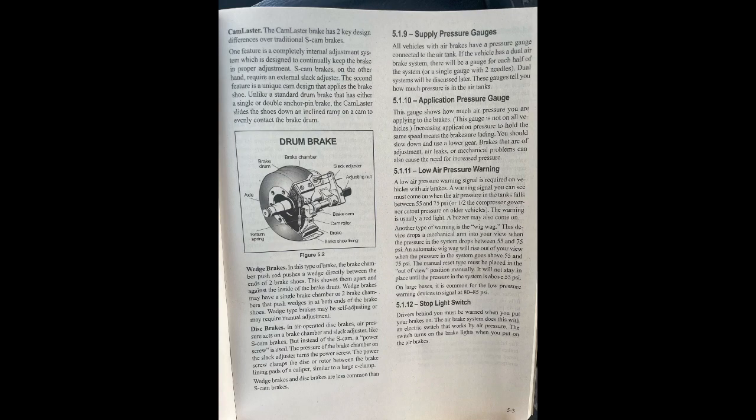Cam Laster. The Cam Laster brake has two key design differences over traditional S-cam brakes. One feature is a completely internal adjustment system which is designed to continually keep the brake in proper adjustment. S-cam brakes, on the other hand, require an external slack adjuster. The second feature is a unique cam design that applies the brake shoe. Unlike a standard drum brake that has either a single or double anchor pin brake, the Cam Laster slides the shoes down an inclined ramp on a cam to evenly contact the brake drum.